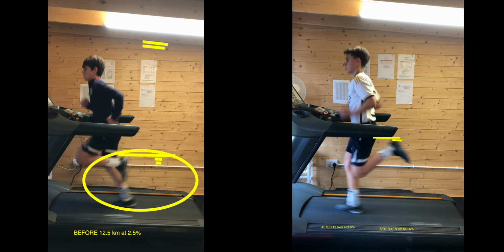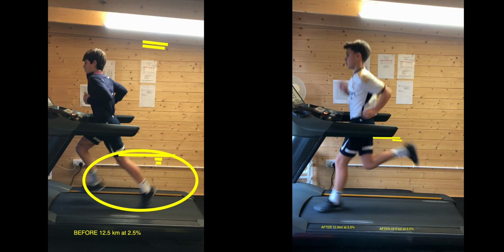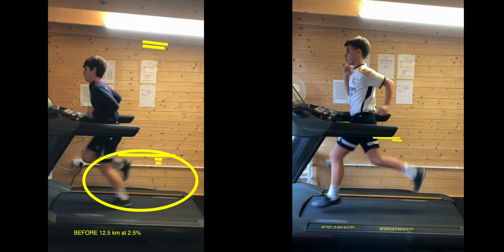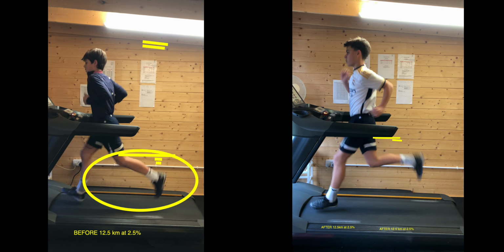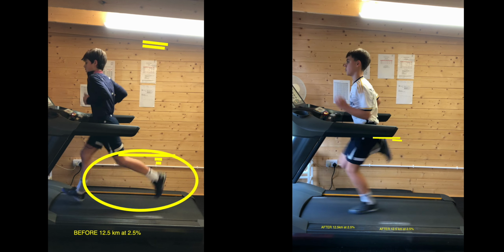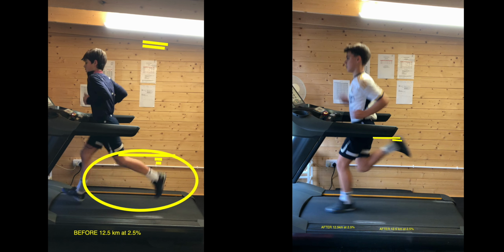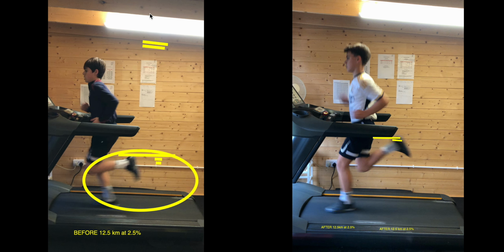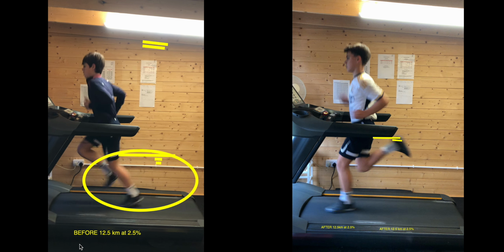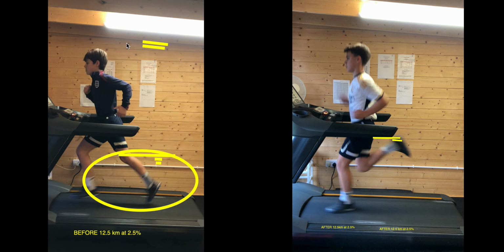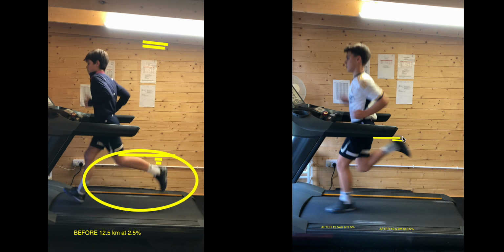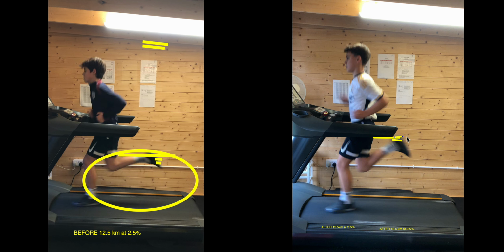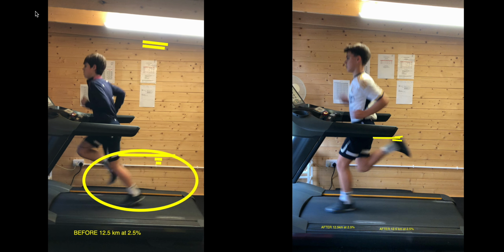If we look at the right, and we've got that right foot again nicely high up to that glute position. So again, what we're finding there is we're pretty much equal, and we've managed to level that out. So that's a really good improvement in terms of leg cycle.